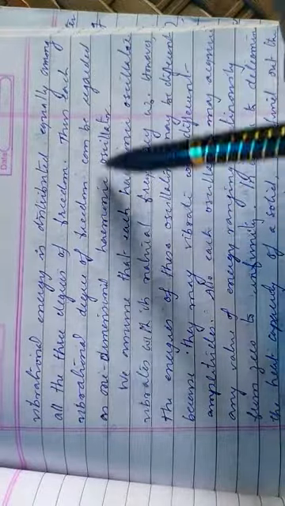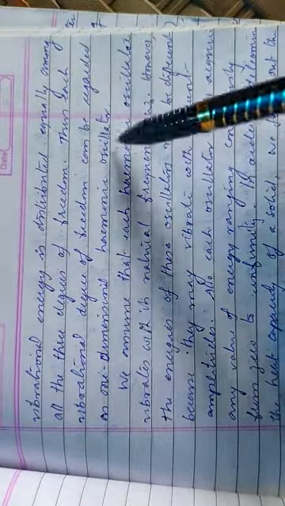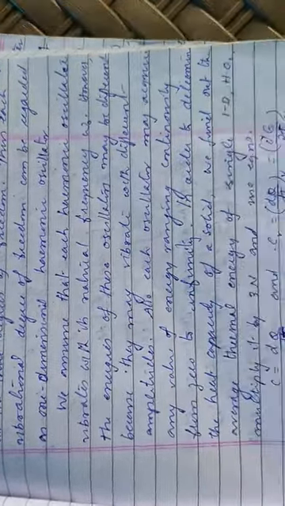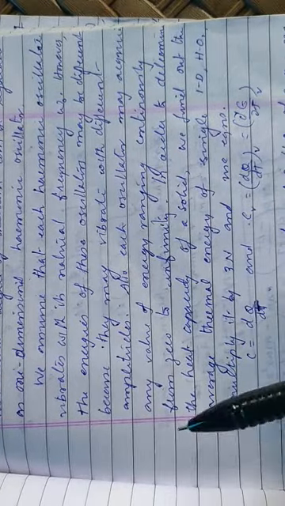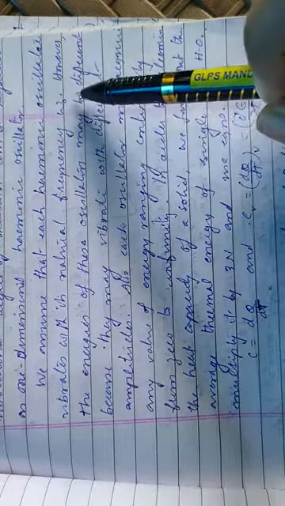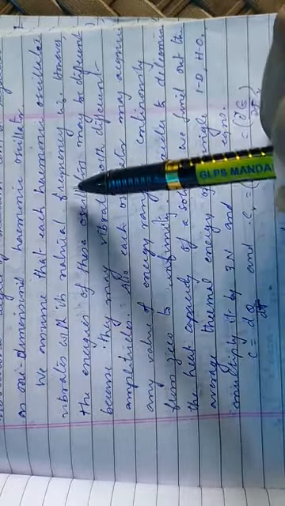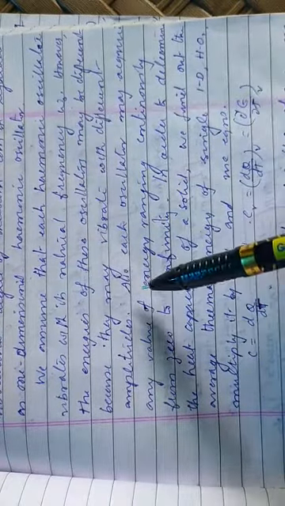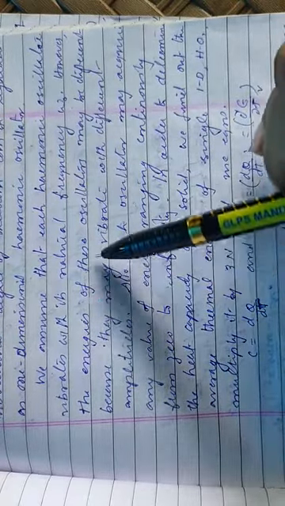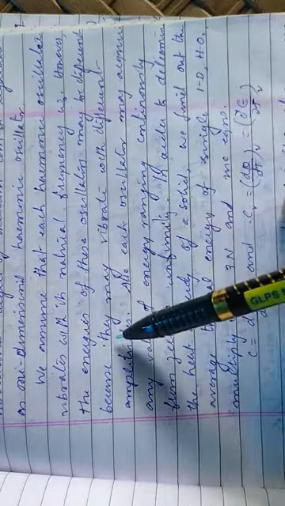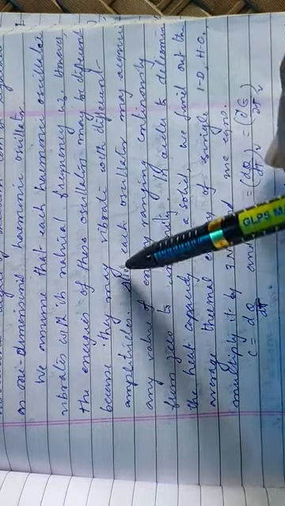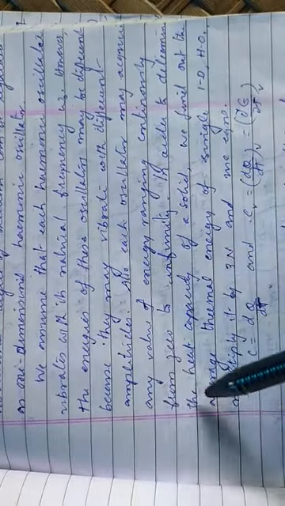Thus, each vibrational degree of freedom can be regarded as a one-dimensional harmonic oscillator. We assume that each harmonic oscillator vibrates with its natural frequency omega 0. However, the energies of these oscillators may be different because they may vibrate with different amplitudes.